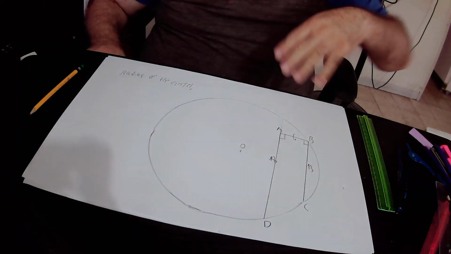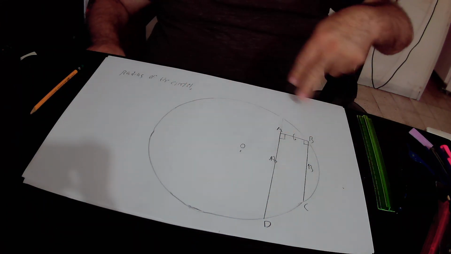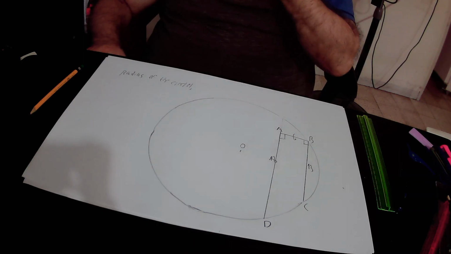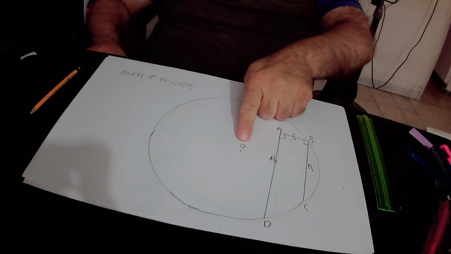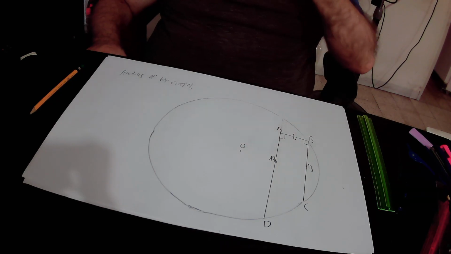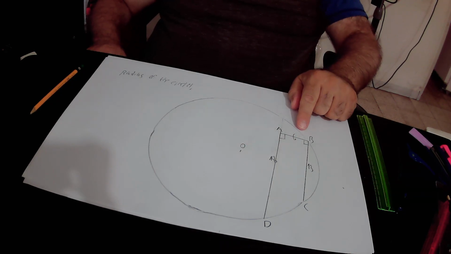Hello, in this lecture we'll find out the radius of a circle. In the drawing we have a circle. The center of this circle is at point O. We know that line segment AB equals 6 units.